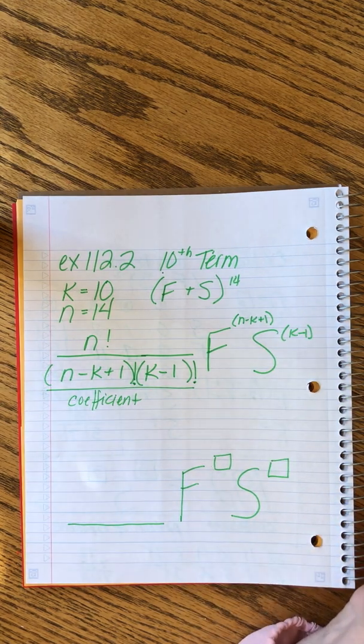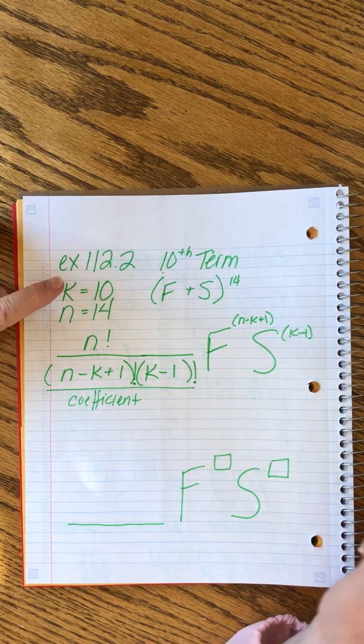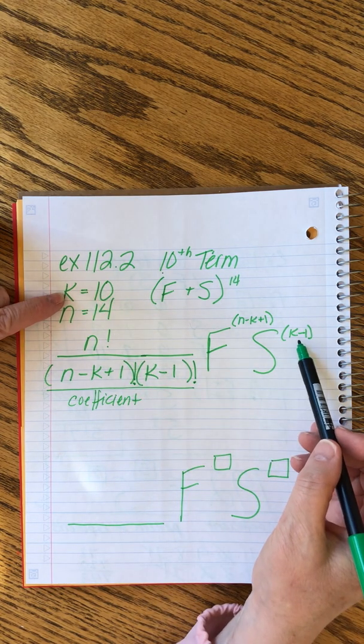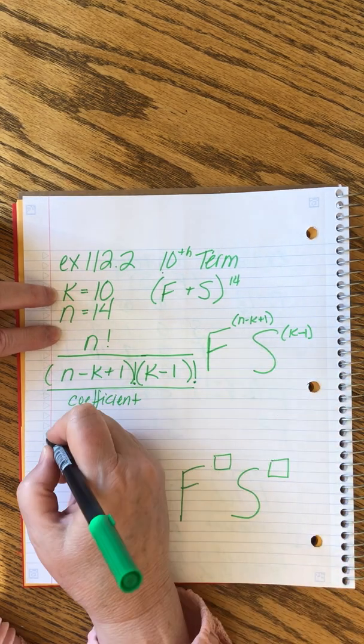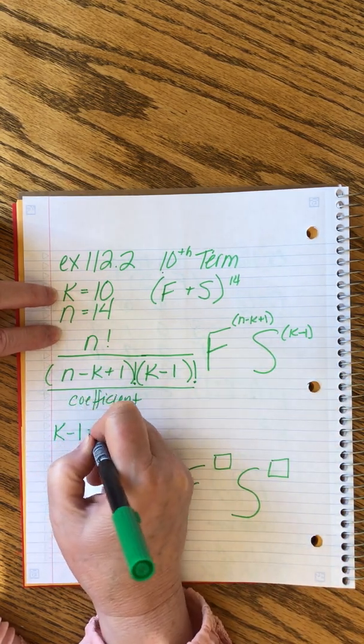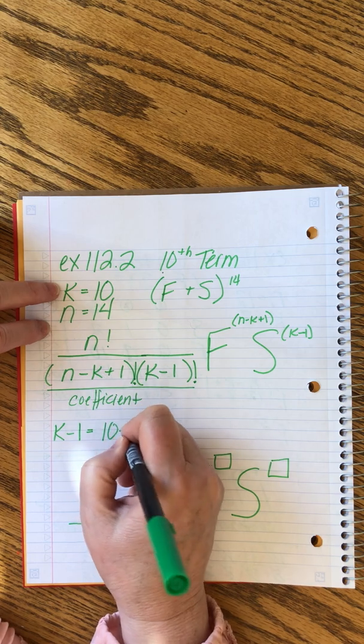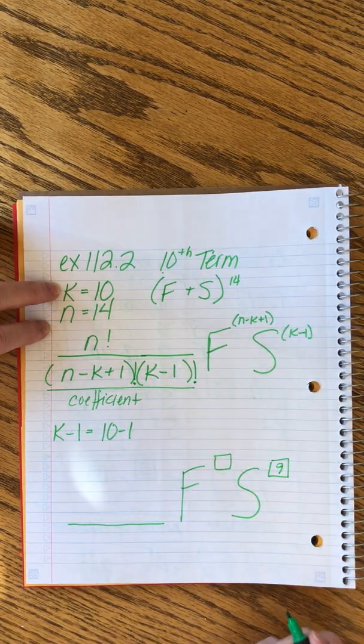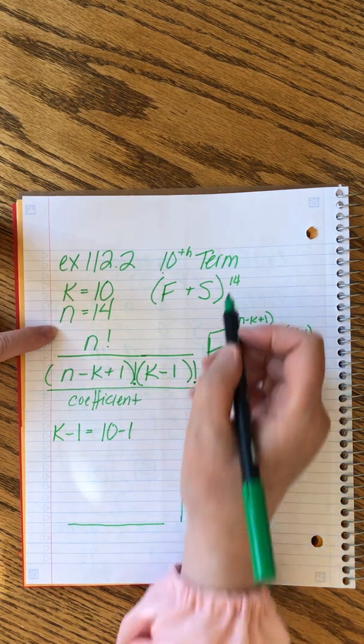I'm comfortable guessing that if this is 10 terms, then this will be a 9, right? And that makes sense because k minus 1 equals 10 minus 1. So that's 9 here. And we know that they're going to have to add up to 14.